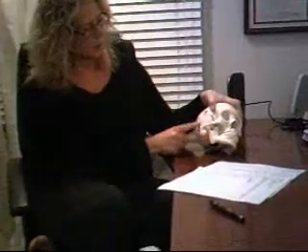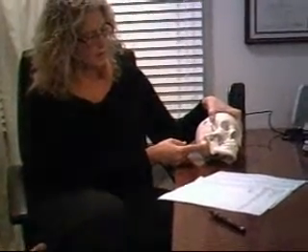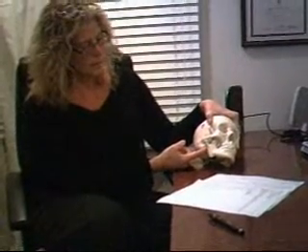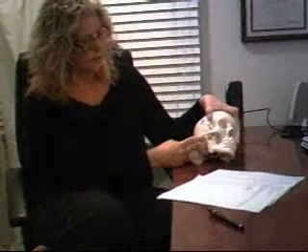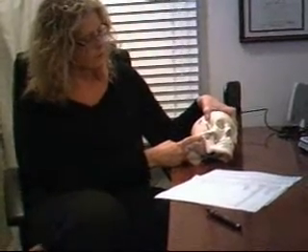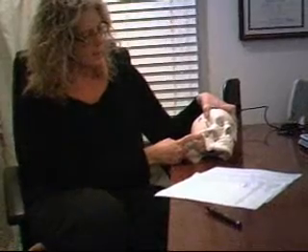Just to go back over to the temporal bone again, there's a process here called the mastoid process, and right in front of it there's another process called the styloid process. Additionally, there's a canal here that's called the external acoustic meatus.